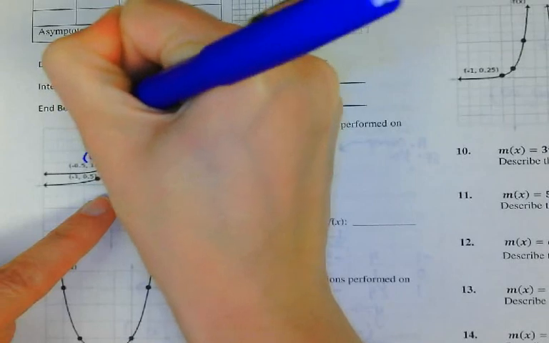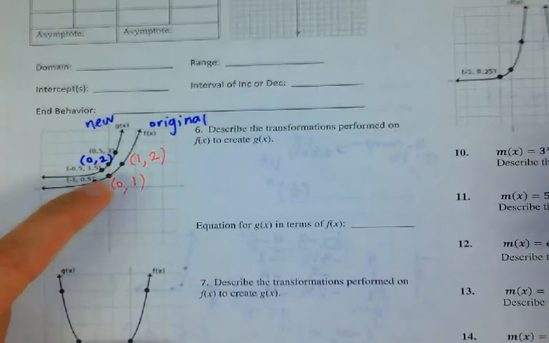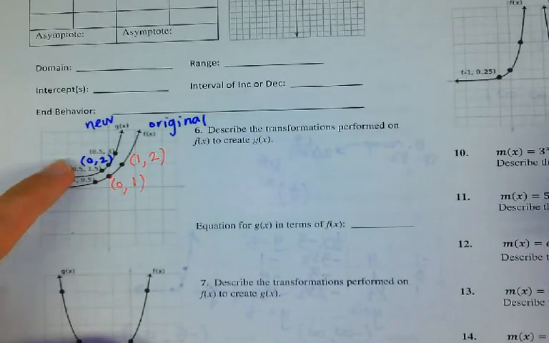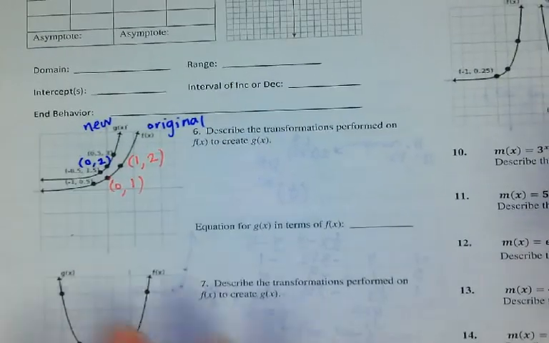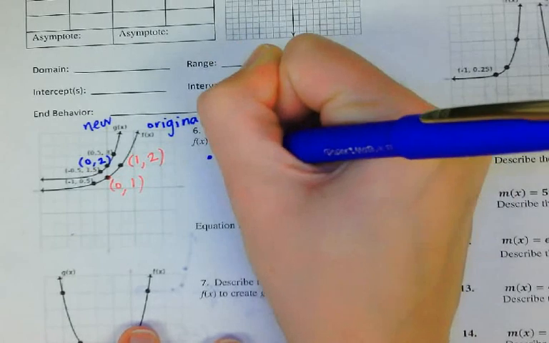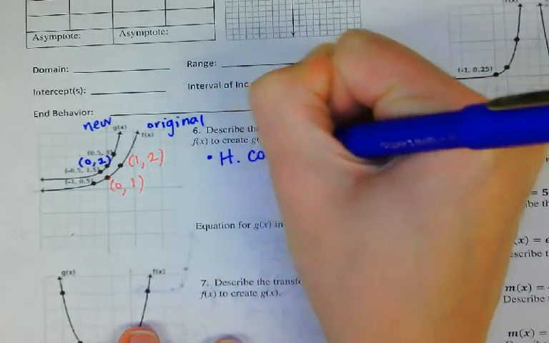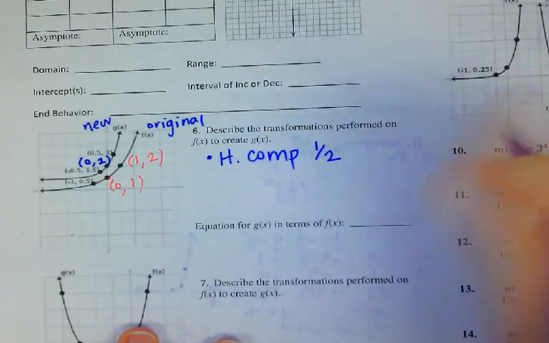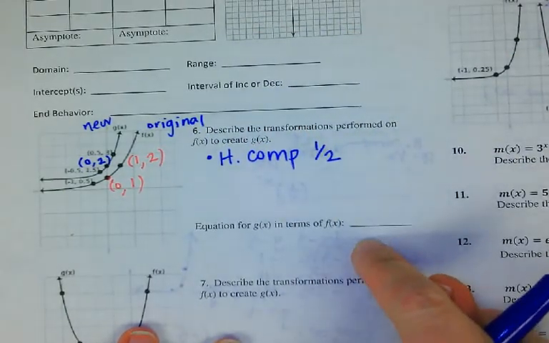G of x is the new one. So all the x's, it looks like they multiplied by 1/2, and that was the only change I see. So I'm going to label that a horizontal compression by 1/2, and then we'll talk about how that affects the equation in a second.